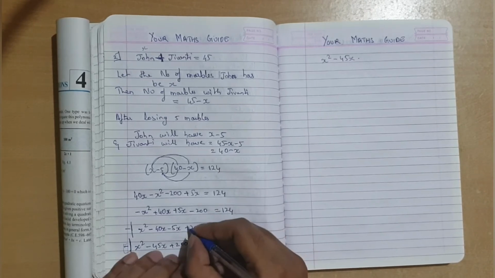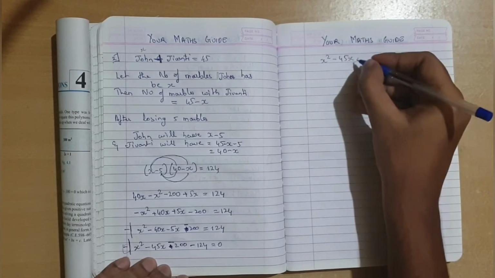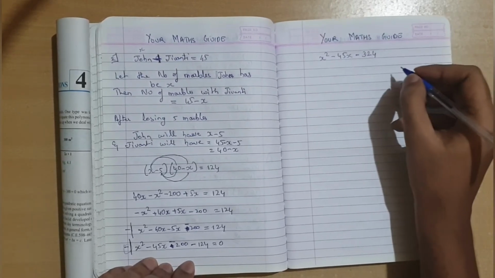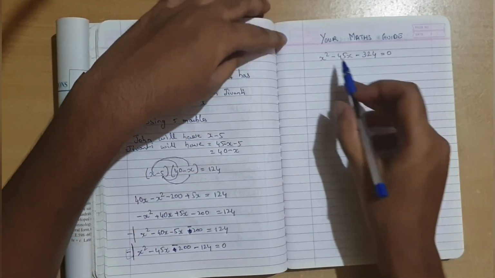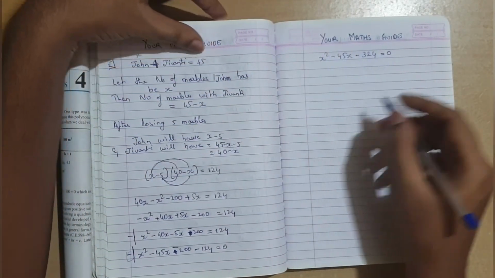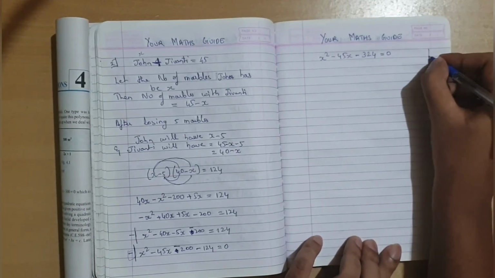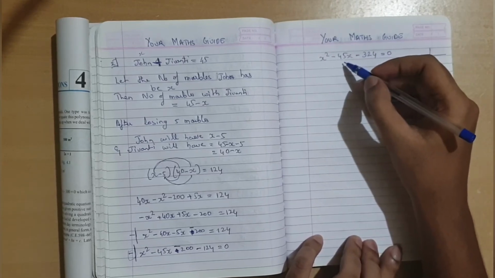So sorry guys, this is minus 200, sorry, minus 200 minus 124 will give you minus 324 is equal to 0. Okay, so now you got it in the form of a quadratic equation. Now you have to find out the factors of 324, such that when you add it becomes 45.